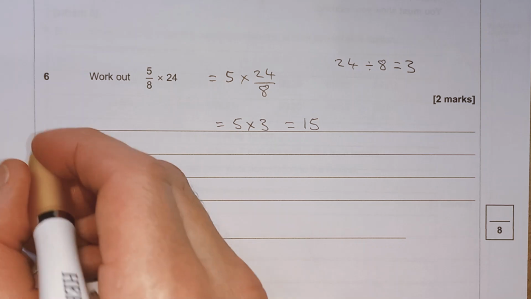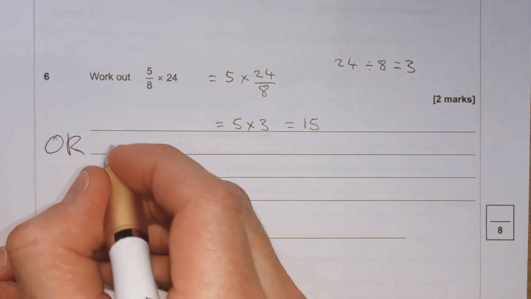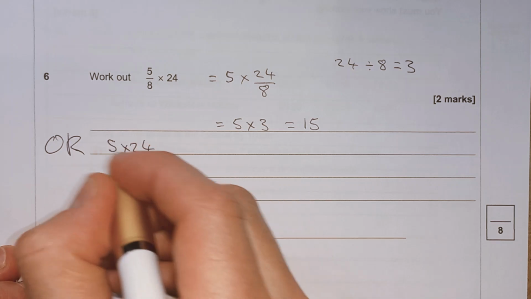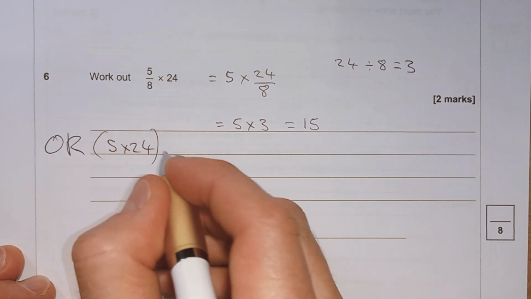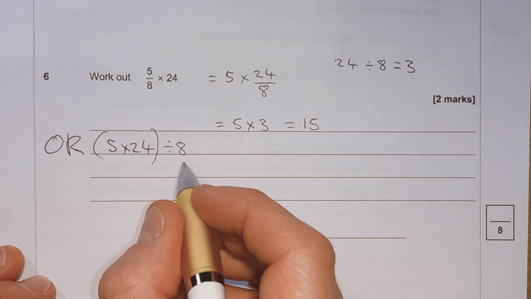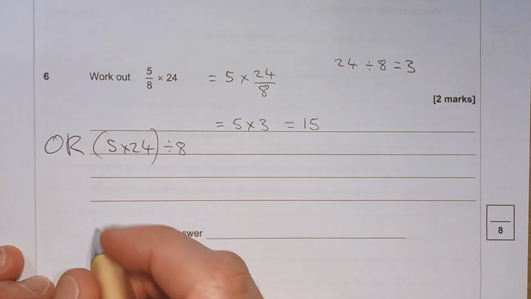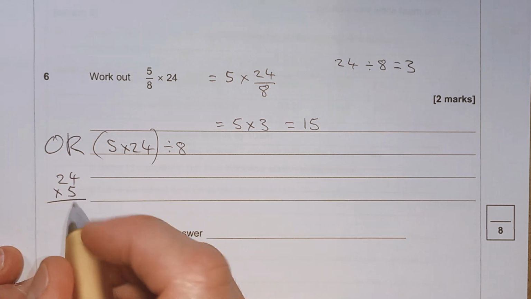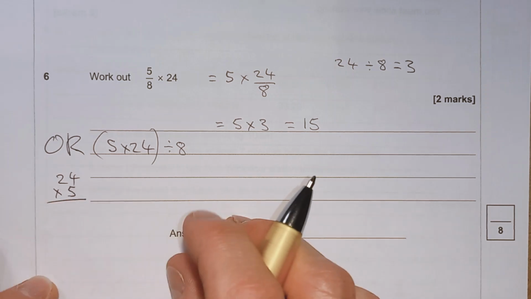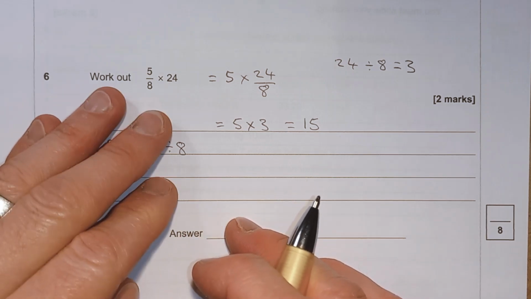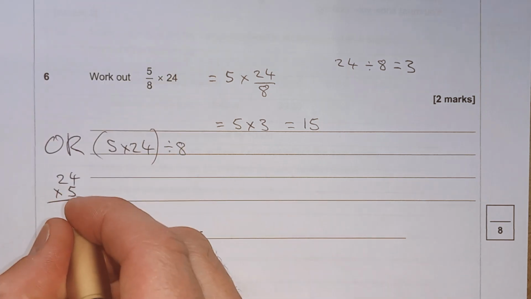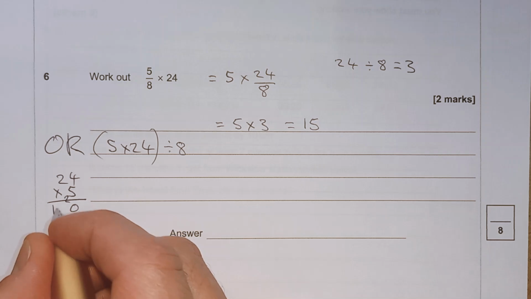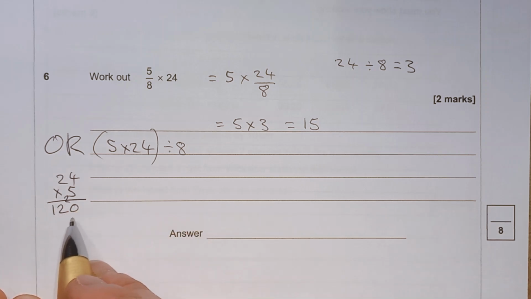Now, if we did it the other way, we could say it's 5 times 24, and then all of that divided by 8. If we do that 5 times 24, let's do it here. We'd have 5 times 4: 4, 8, 12, 16, 20. And 2 times 5 is 10, and 2 is 12. So we'd then have 120.